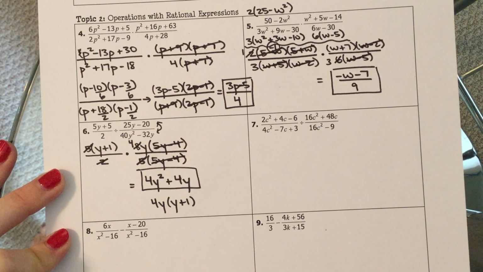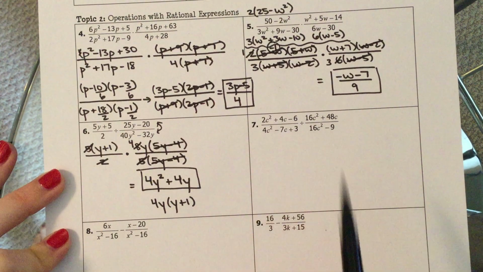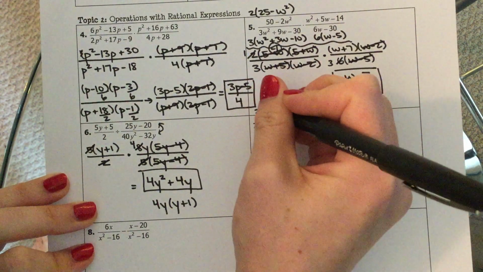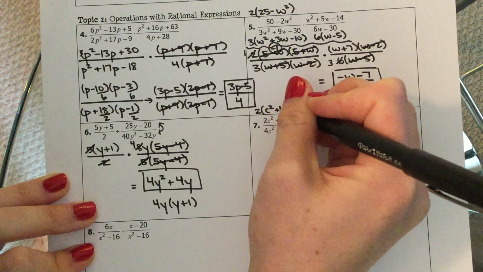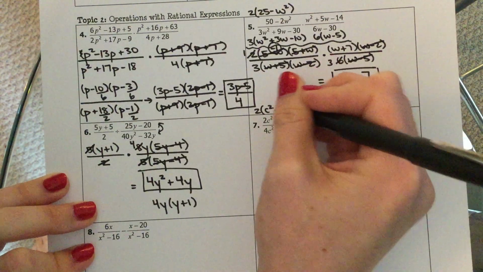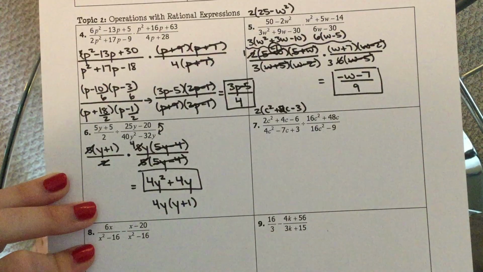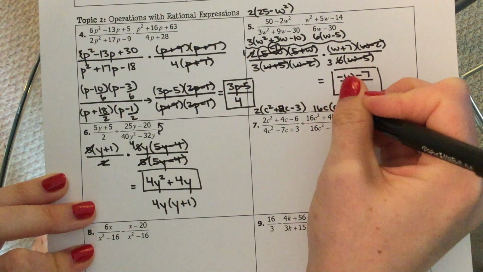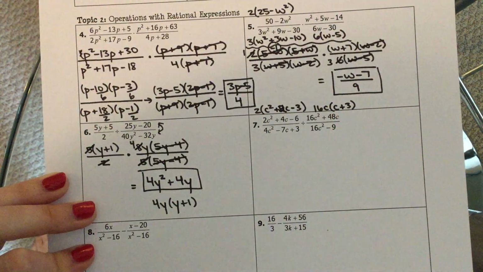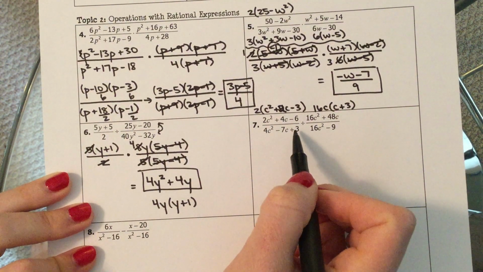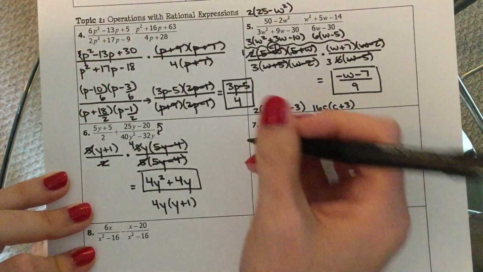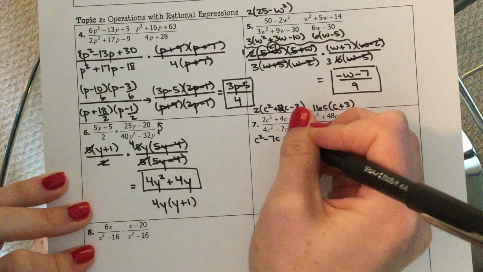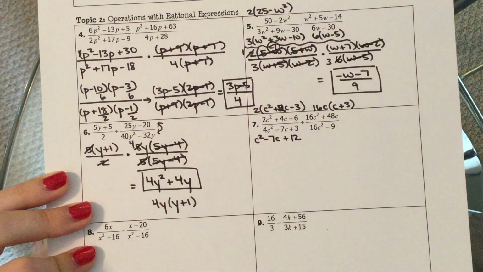All right, so let's look at number 7. Looks like lots of GCFs here. So this top one, we have a GCF of 2. I'm going to start with that. Oops, sorry. Take out my GCF, so that should be a 2 there. Top right, I have a GCF of 16c, so there's just a c plus 3 left over. This one does not have a GCF, so I can start my slide divide. Slide the 4 over, multiply it by the 3. And this one's going to be the difference of squares.